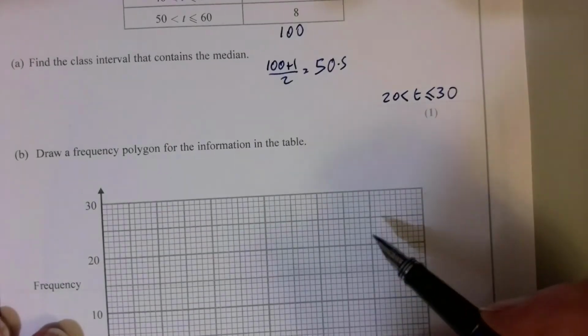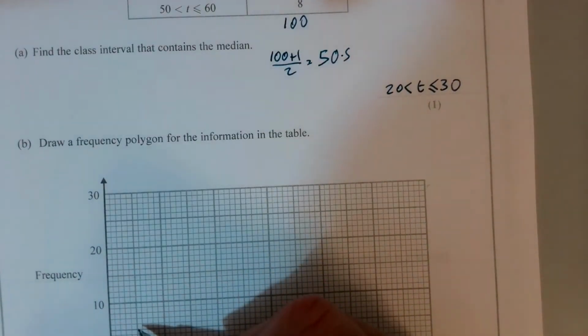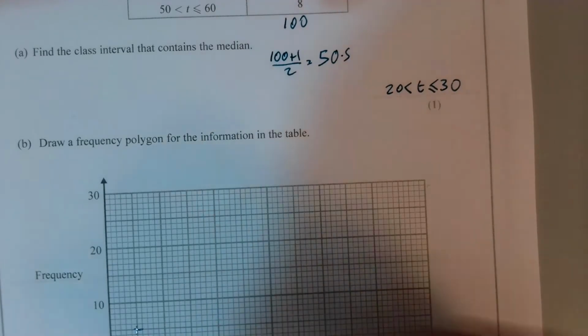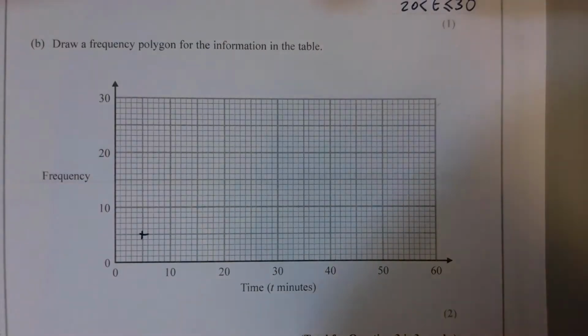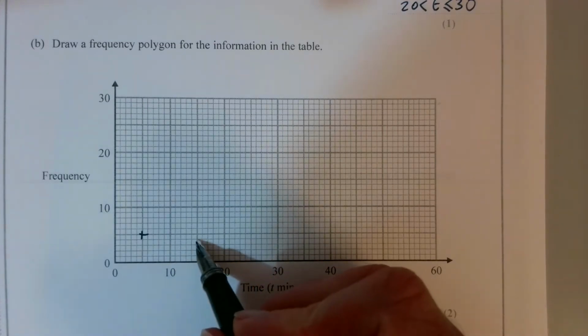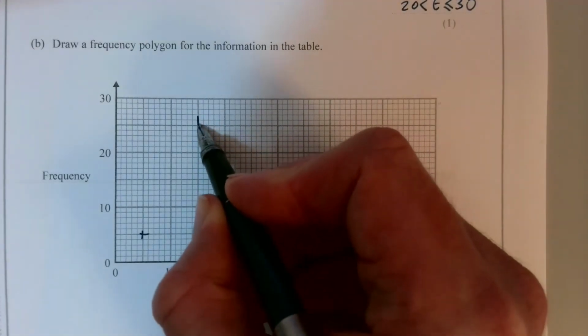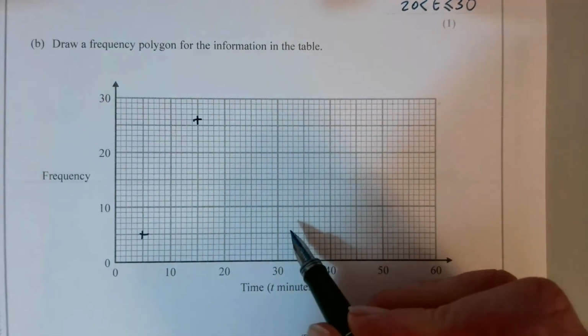We need to put in how many we've got. So from 0 to 10 at 5, we would have 10. I'm getting these values from the table. So on the table, 10 to 20, the midpoint of that is 15. The frequency for that group is 26, so I would put a cross in there.